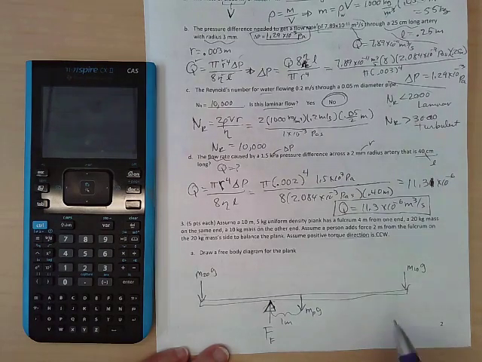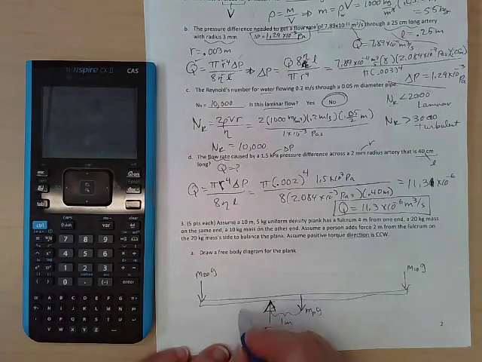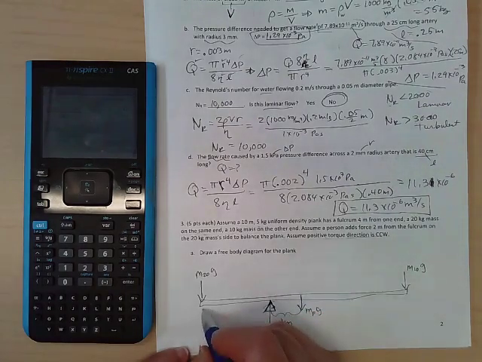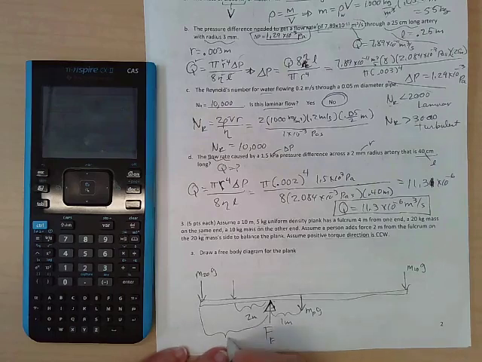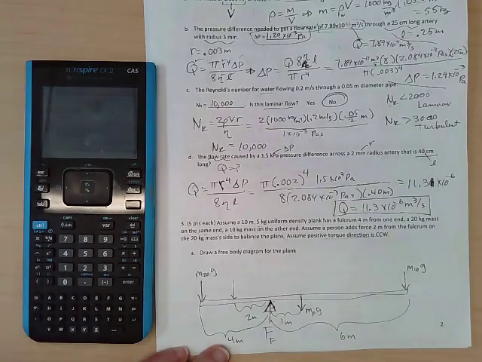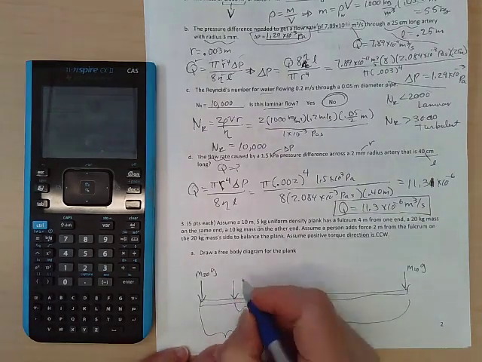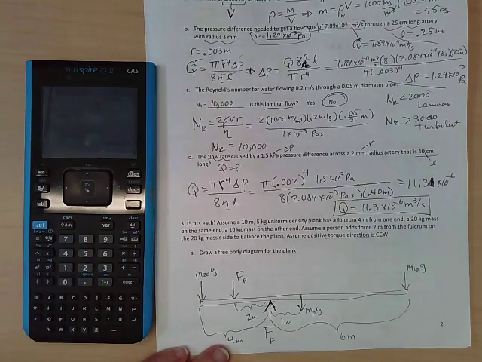And then it says a person adds a force 2 meters from the fulcrum on the 20 kilogram mass side. So the person is going to add a force here, and this whole distance is 4, so we're going to have 2 meters here, whereas this whole distance is 4. So then of course this distance is 6. We're going to call this force of P, for force of the person. Alrighty, so I think we've got everything.